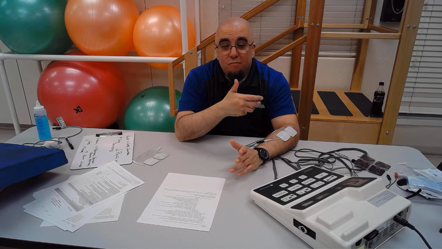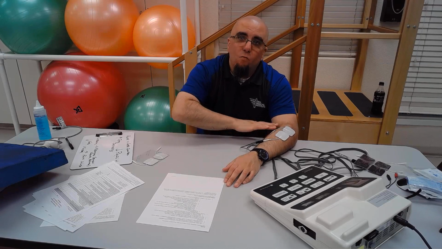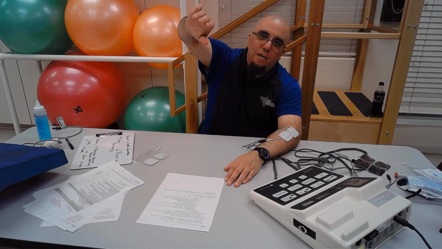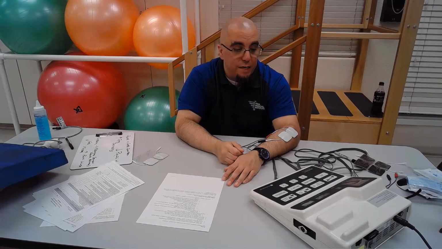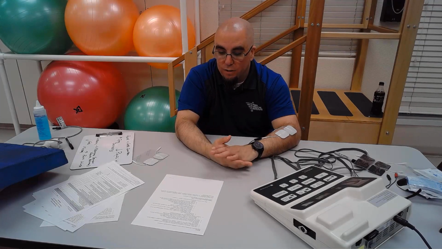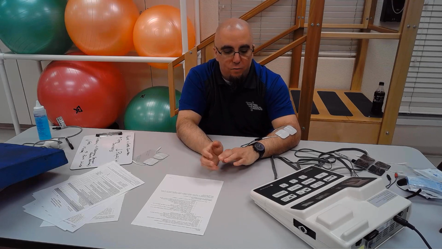Okay? Again, that's going to be set by your PT and what he wants. A longer ramp time will slow the curve to get to that peak, which makes it a little bit more bearable for some patients. So that depends on your PT's overall decision. Duty cycle, usually 50% is common. I've rarely seen anybody do anything different.